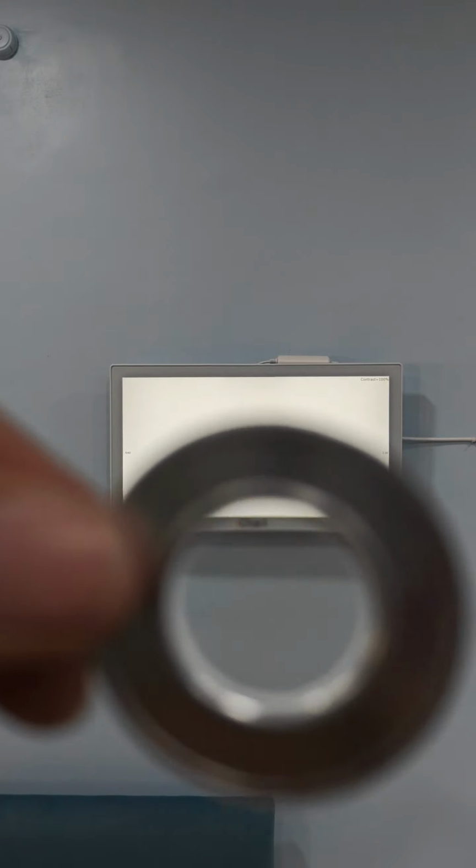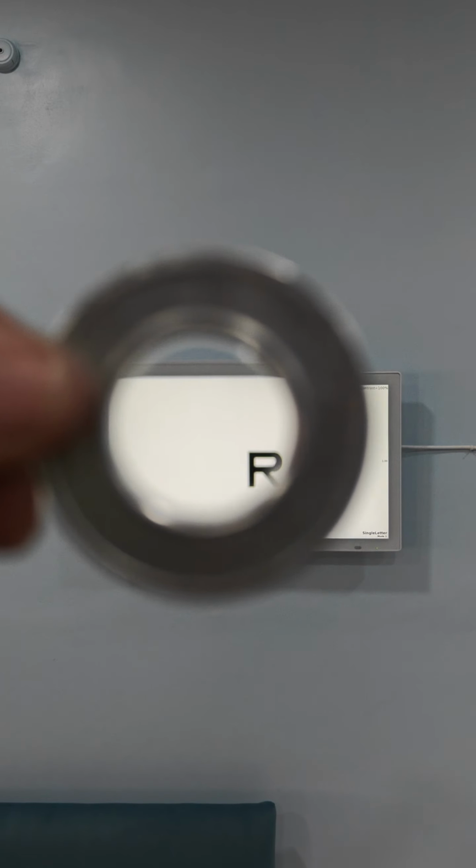Now move the lens from side to side or from up to down. If the image appears to move in opposite direction of the lens, it's a convex lens or a plus lens. Now why does this happen? A convex lens magnifies the object when it is held close, causing the object to appear larger. And it is used for correction of hypermetropia.